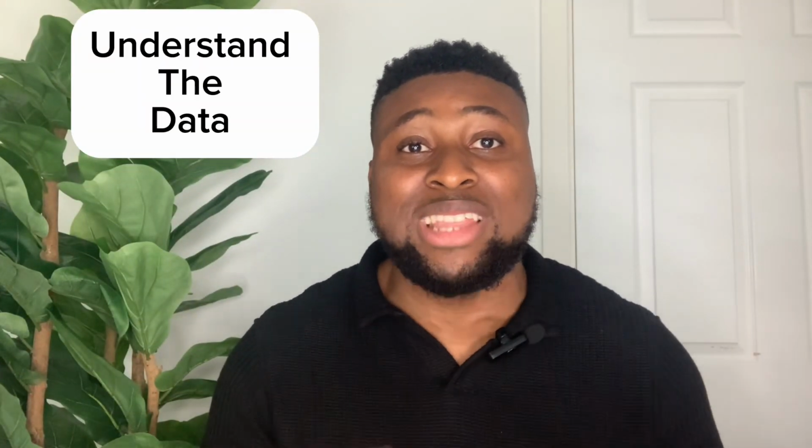Step one, data collection. I'll first have to identify where I will be getting my data. Will I have to query my data from SQL or any database, or will I have to get my data from a CSV file or an Excel file? Once that has been identified, that takes me to step two. In step two, I'll go on to understand my data well. Once I've understood my data, that takes me to step three.